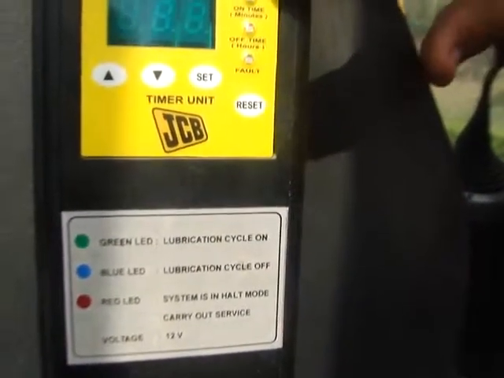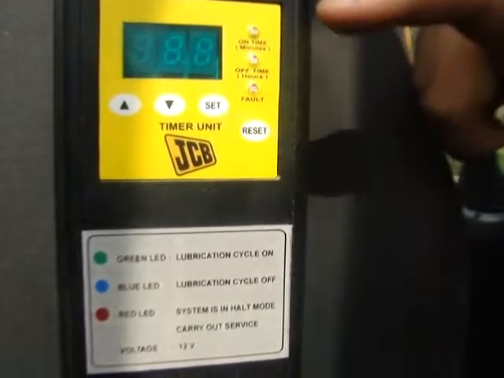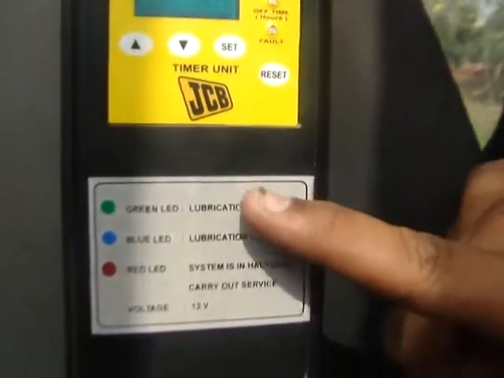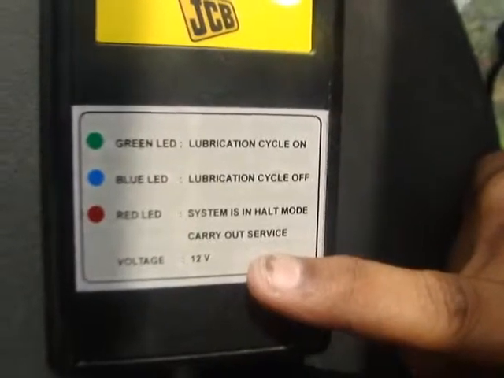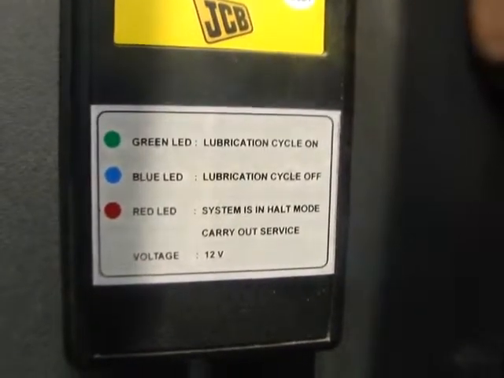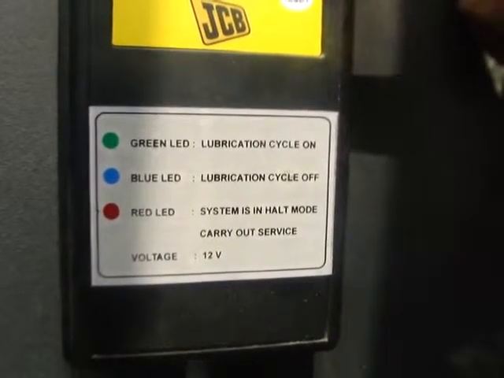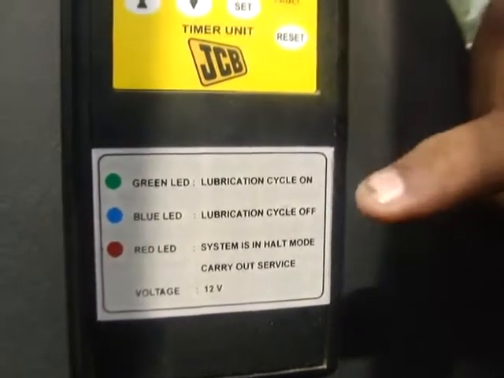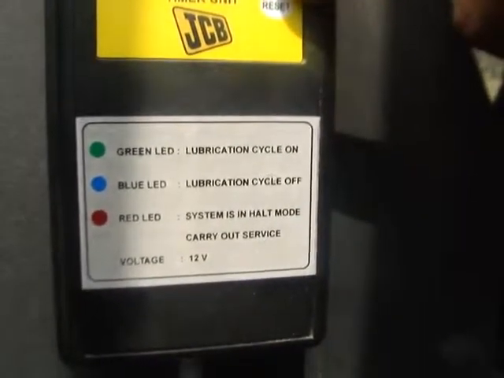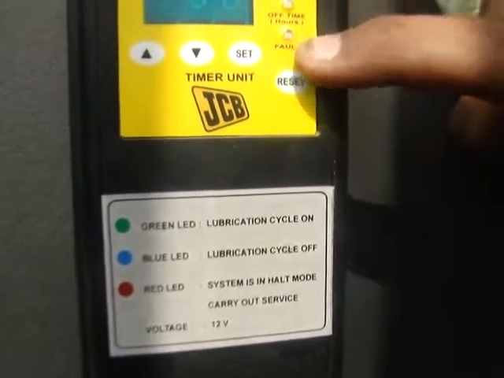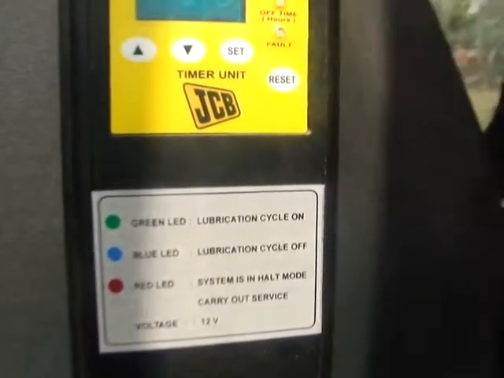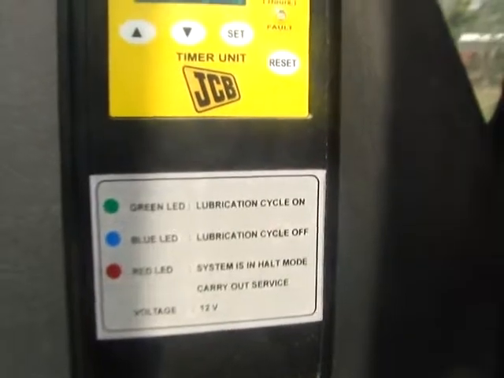See, these are the LEDs showing different operational conditions during the greasing process. When the green light is on, the lubrication cycle starts. When the blue LED is on, this means that the lubrication cycle is off. And when the last one, the red light is on, it shows that the system has any fault, which may be blockage or leakage, etc.